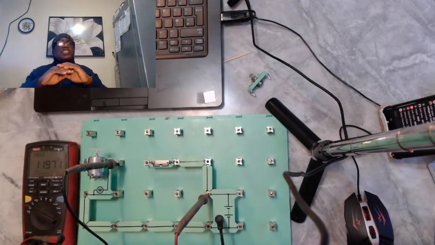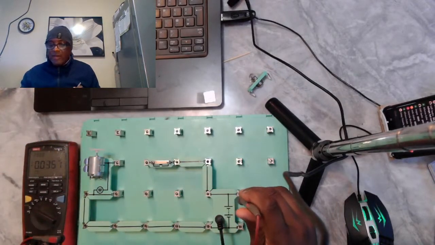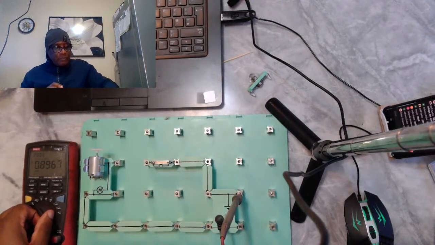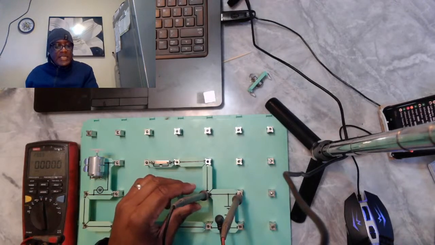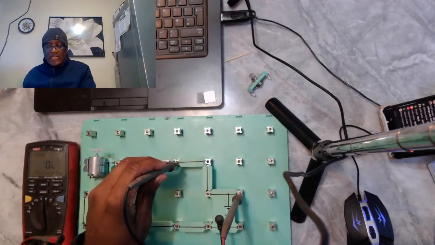So straight away, what you need to do now is carry out a continuity test and see where this break is. Where is that break?